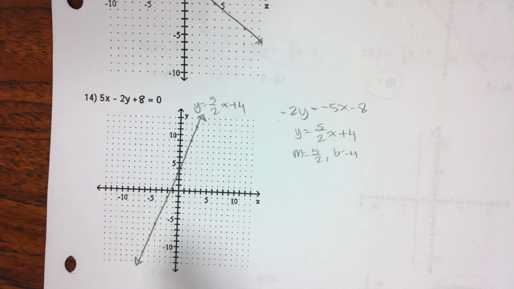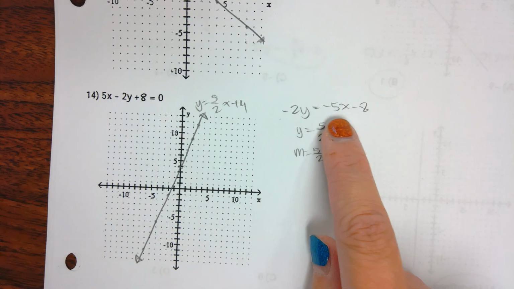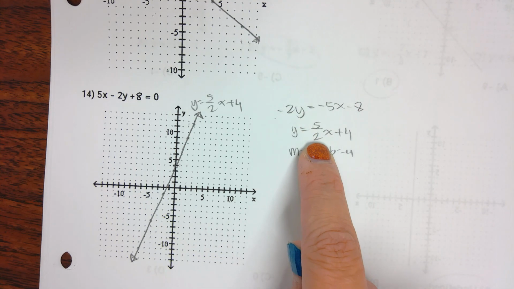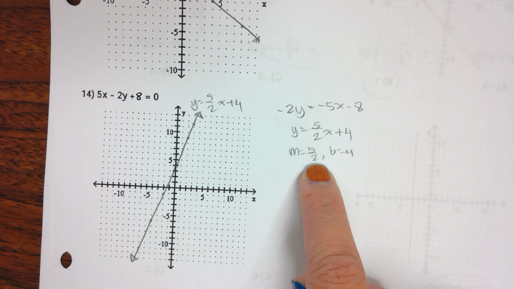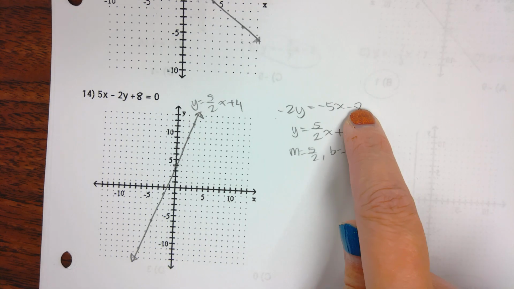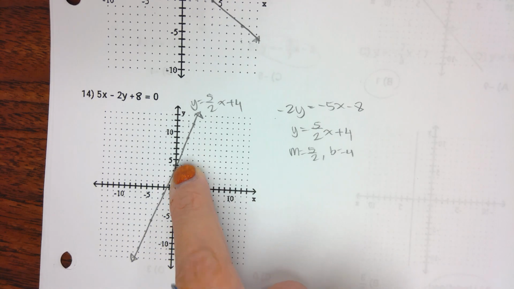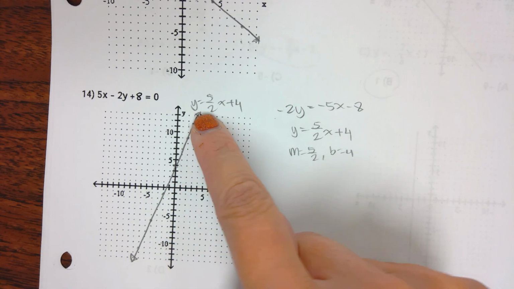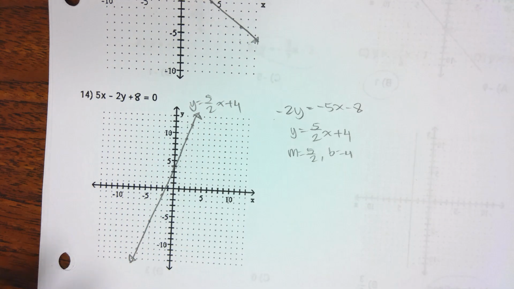Okay. This one, move the 5x and the 8 over to the other side, so it becomes minus. Don't forget though, when you move the negative 2 to the other side, you're dividing everything by negative 2, and 2 negatives make a positive. So you have a slope of 5 over 2, and you have a y-intercept of 4, because negative 8 divided by negative 2 gives you positive 4. So 4 is my y-intercept, positive slope. So I'm going up 5 over 2. And then I can see it's in line with my answer, positive slope, so my line goes this way.